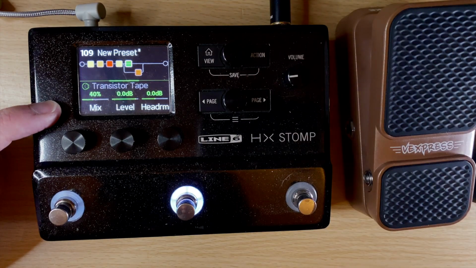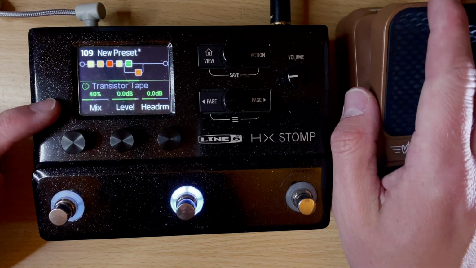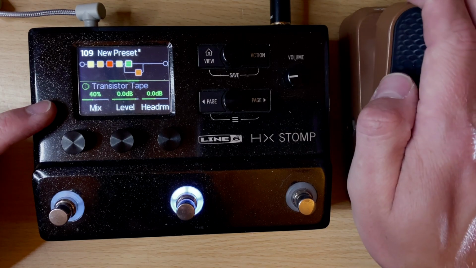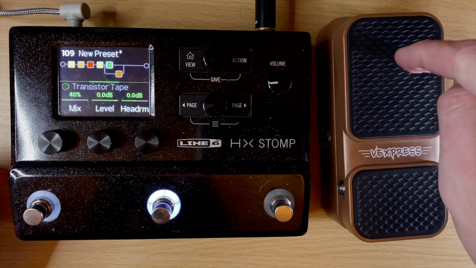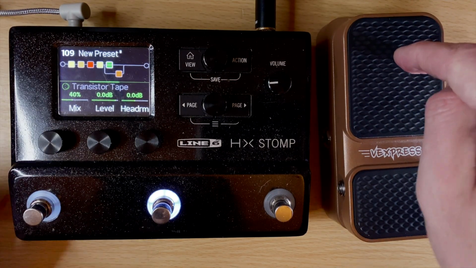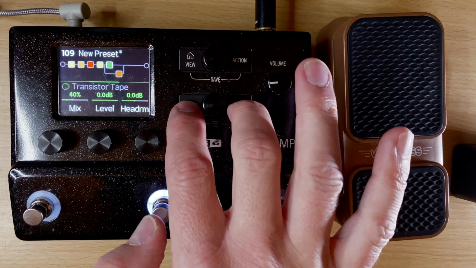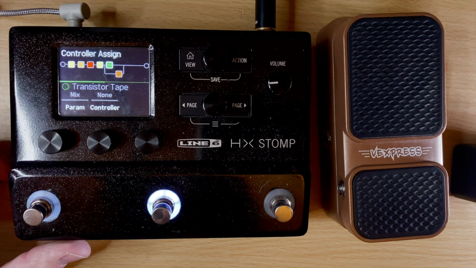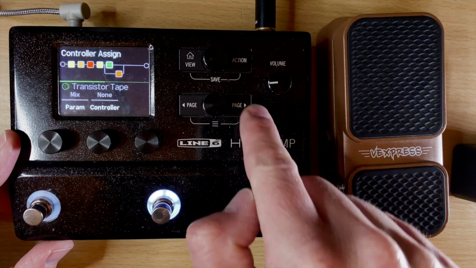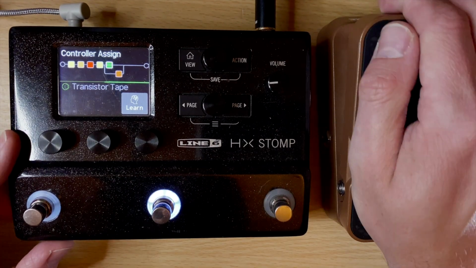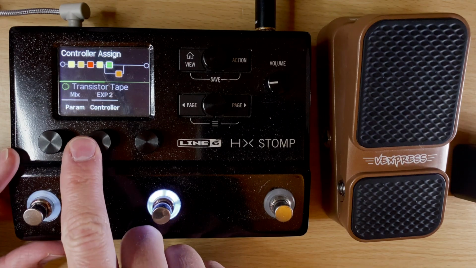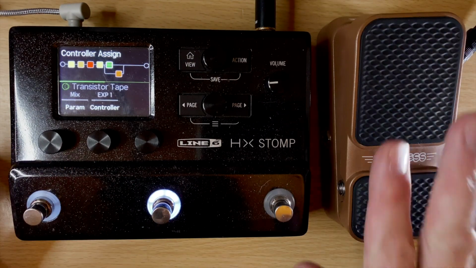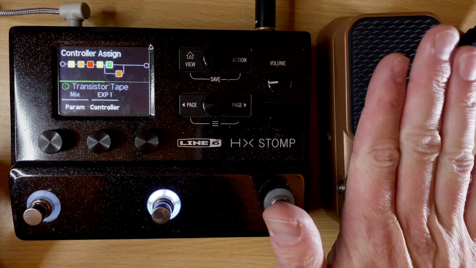What about with a delay? If I want a little bit of delay when the pedal is all the way back, and then a lot of delay when the pedal is engaged. So I'm going to go to controller assign. I'm going to set it to the mix right here. What is going to control this? So I could go to learn and then move this if it was working. But I'm going to go to expression pedal 1. So now this is going to be controlling the mix.